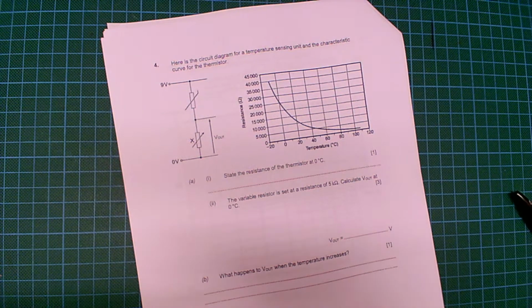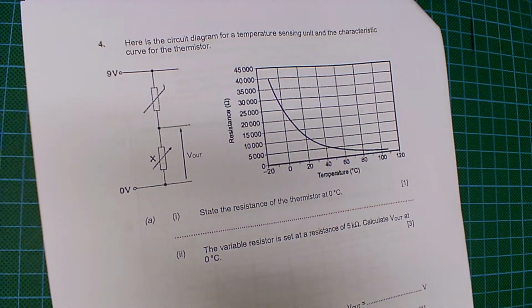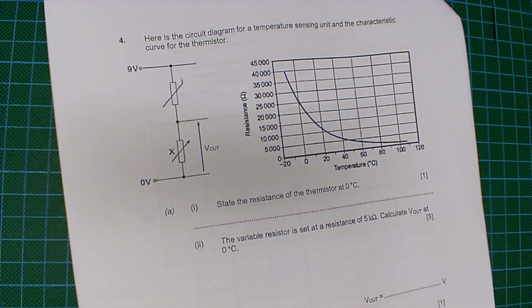Let me just see if I can get a little bit closer. I think that might be helpful. There we go. I hope that's clearer.